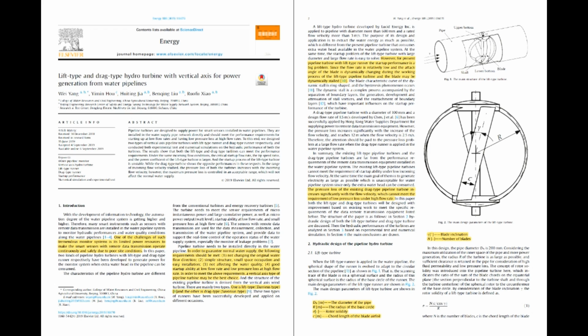The startup performance for the current pipeline turbine with lift type runner is a significant issue, since the flow rate is not very high and the blade attack angle is dynamically changing when the lift type pipeline is operating. The blade may dynamically stall, during which the blade characteristic curve has a ring-like form and a hysteresis phenomenon manifests itself. The dynamic stall is a complicated process that is accompanied by boundary layer separation, stall vortex production, development, and attenuation, as well as boundary layer reattachment. These processes have a significant impact on the turbine startup performance.